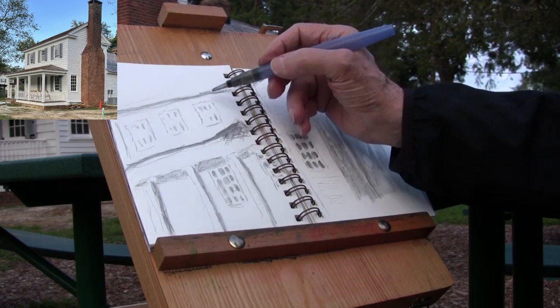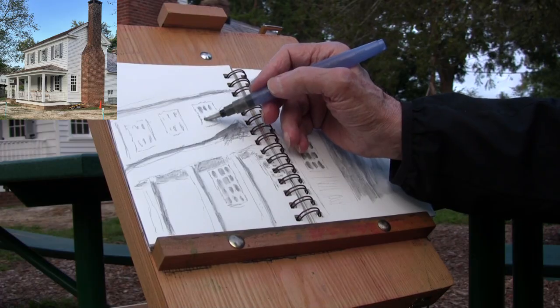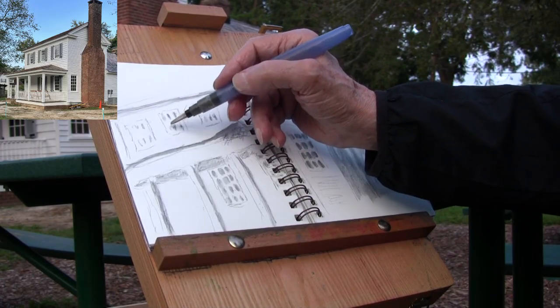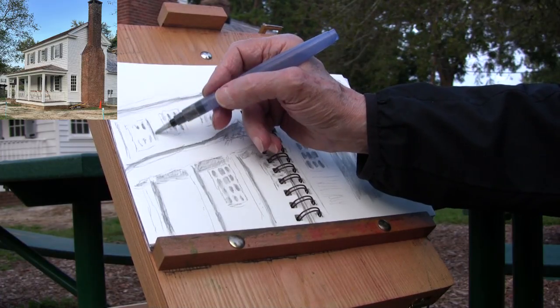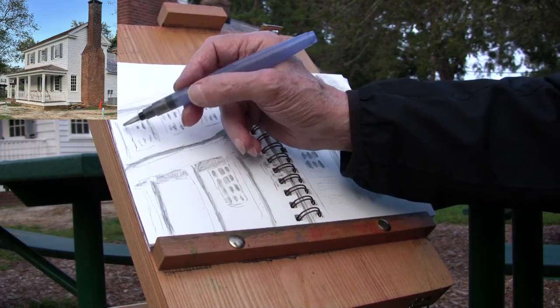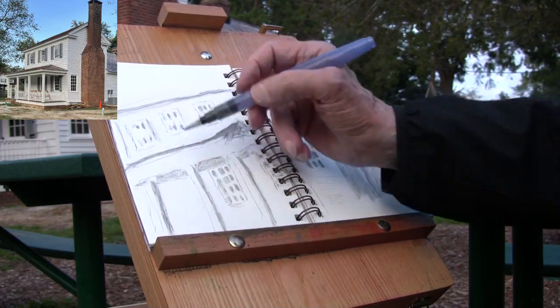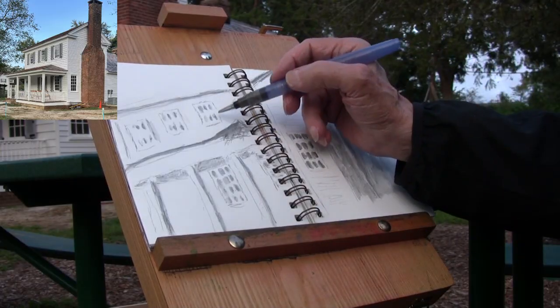You can see it's just a rough sketch. It'll give me the idea. There's some shutters on there. I'm not going to put those in, but there are shutters on the side. So yeah, take a photograph. I'll have details like that later on if I want to do a painting out of this.